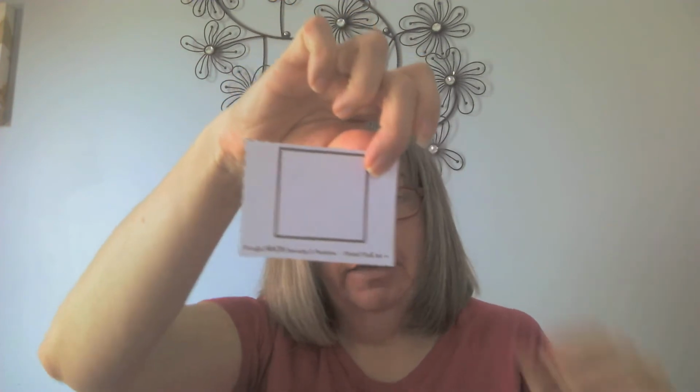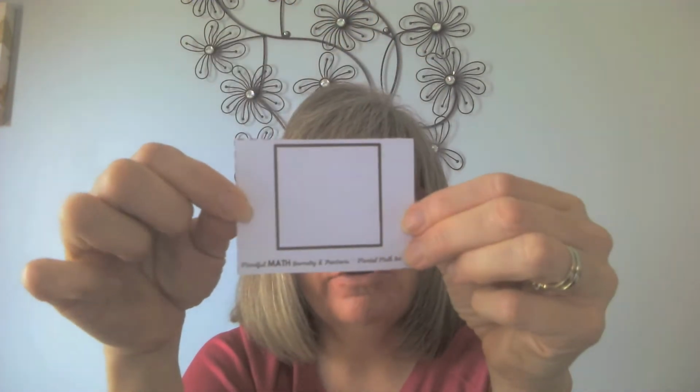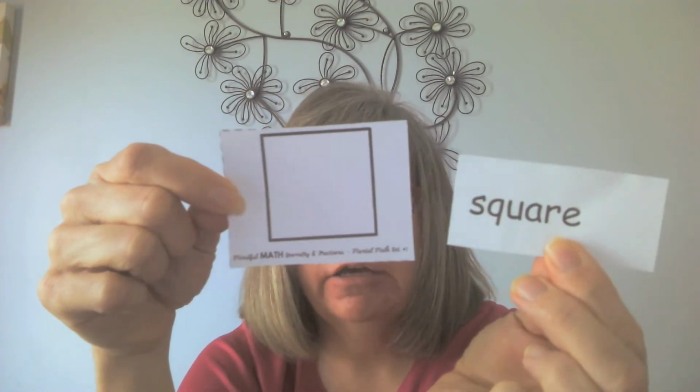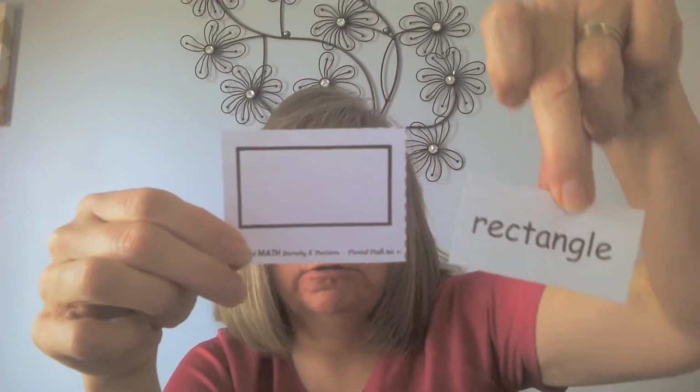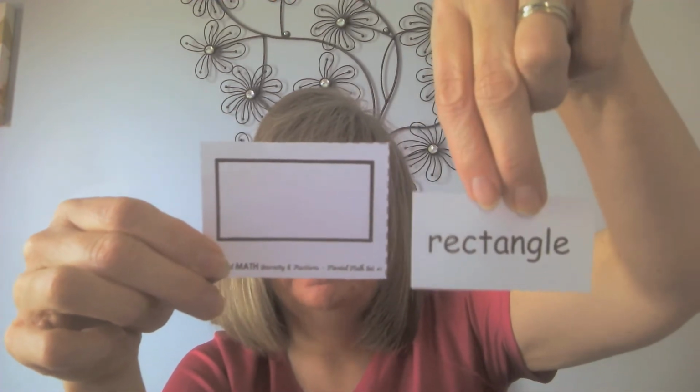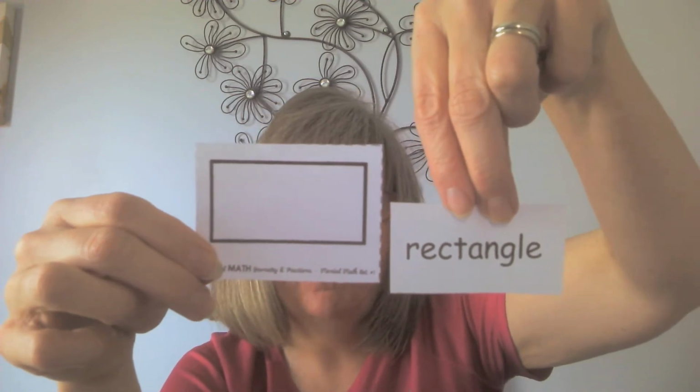And this shape has 4 sides, 4 corners, all the same length. It's a square. Good for you. And this is like a square because it has 4 sides, but 2 of the sides are short and 2 of the sides are long. It's called a rectangle. 4 sides, 4 corners.